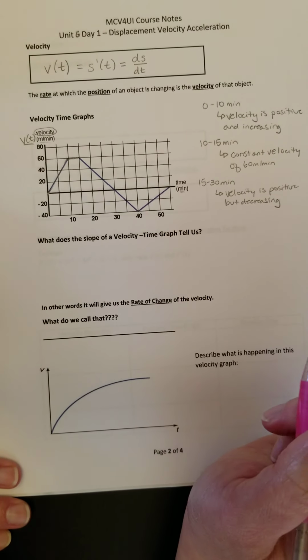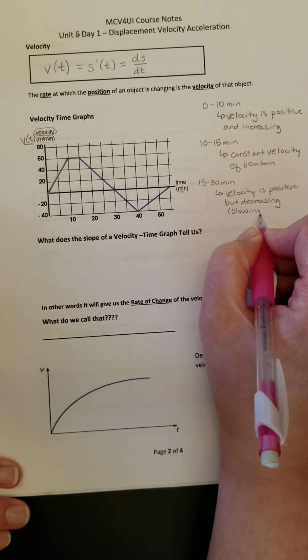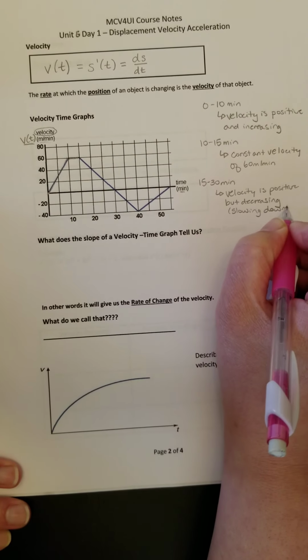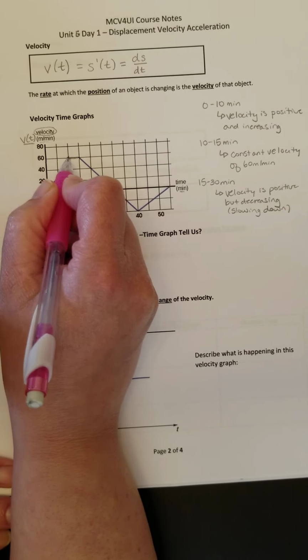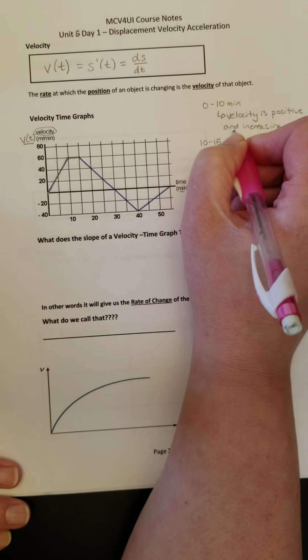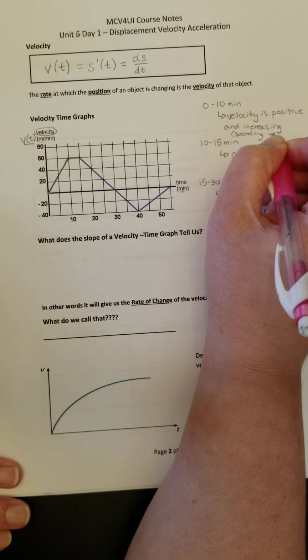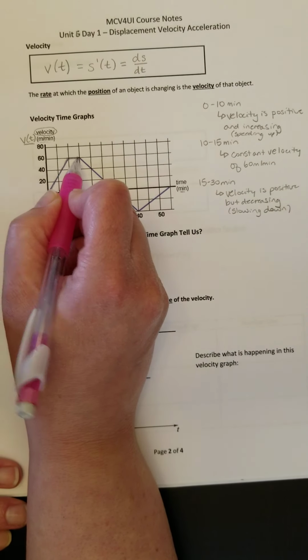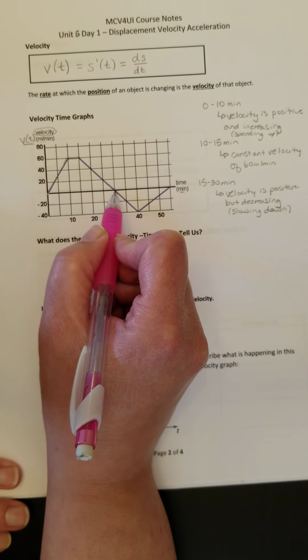What that actually means is that this will be slowing down. So here, where the velocity was positive but getting bigger and bigger positives, that would be speeding up in the first segment. Then it was going a constant velocity, and then the velocity is positive still, but it's slowing down.